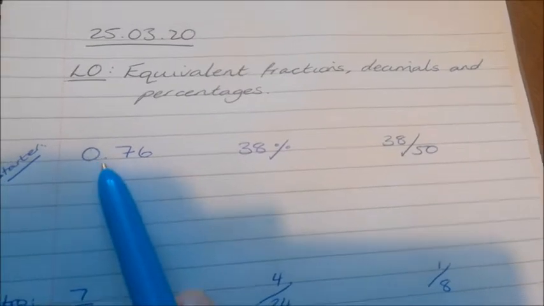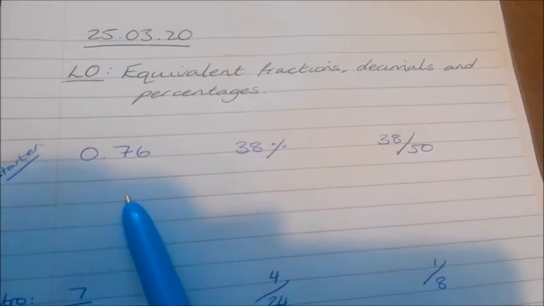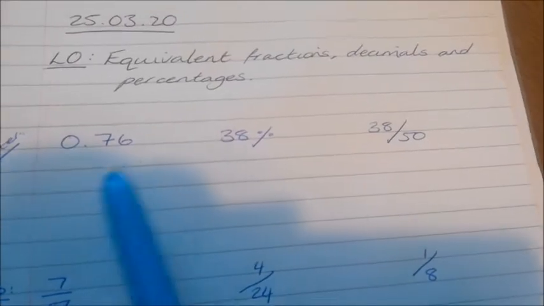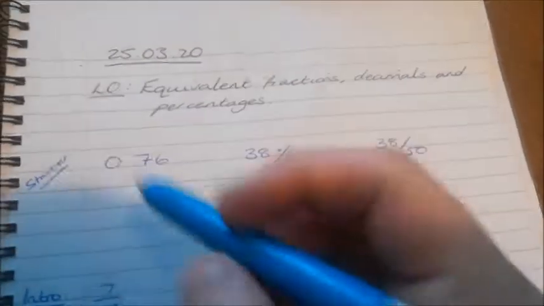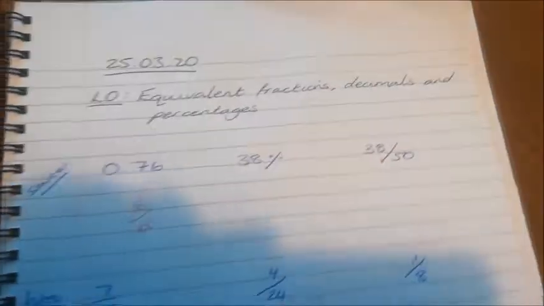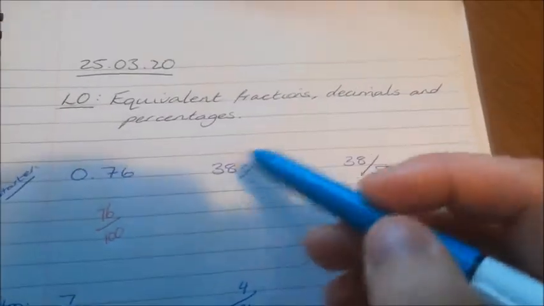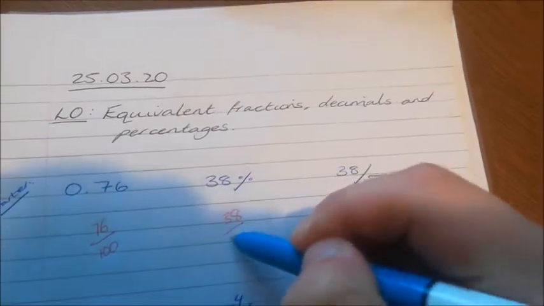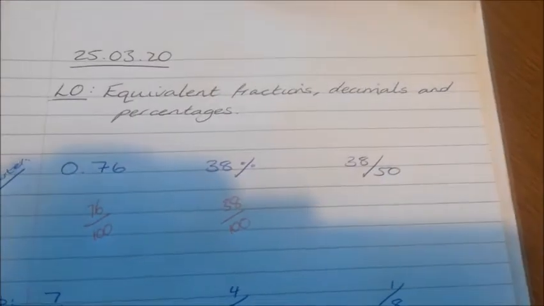0.76, we said if it's 1.00, that'd be 100 over 100, so that'd be one whole. And 100 over 100 is also a whole. So this one here, we can put into a fraction. We've got 76 over 100. 38%: per cent, cent means out of 100. So we have 38 out of 100. Two different ones straight away.